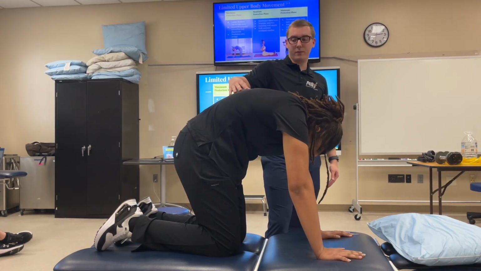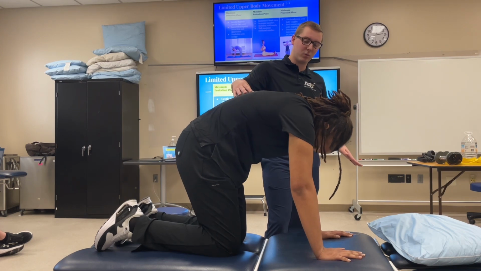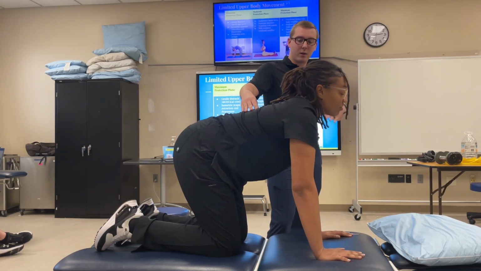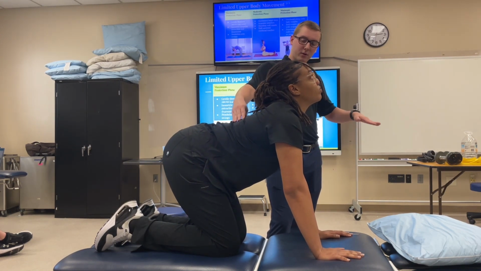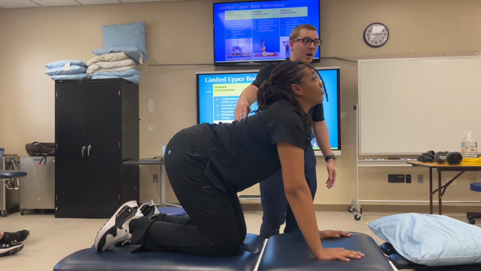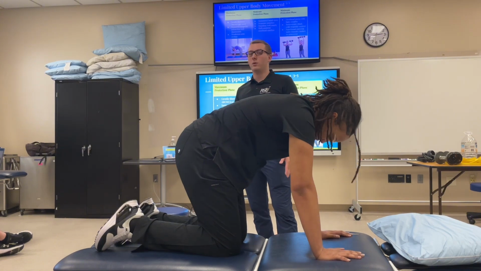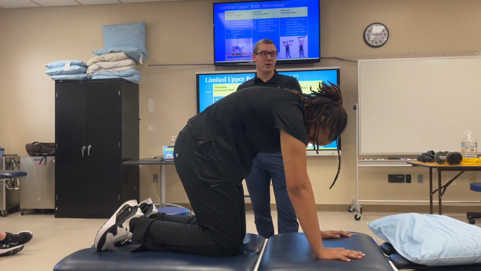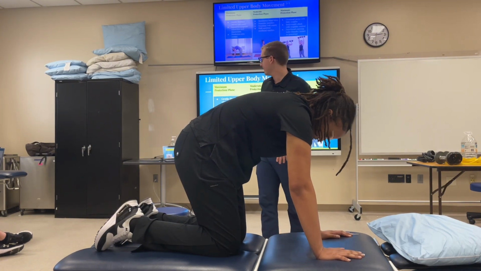Perfect. I'd have her hold this position for just a couple seconds, and then nice and slow, I want you to come out of that position. We'll go into the cow, which is where you're going to really round your back out. Good, and look up at the sky. You'll hold this position for a couple seconds. And so I would instruct her to do this nice and slow for about 8 reps, then take a break, and we could do 2 or 3 sets of that.